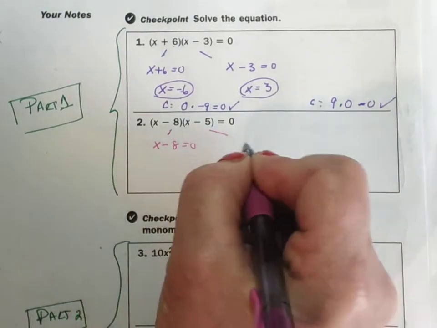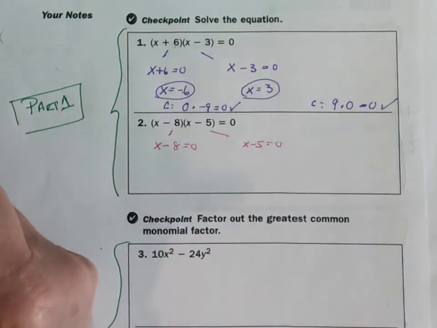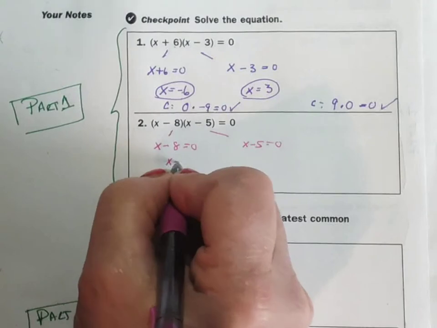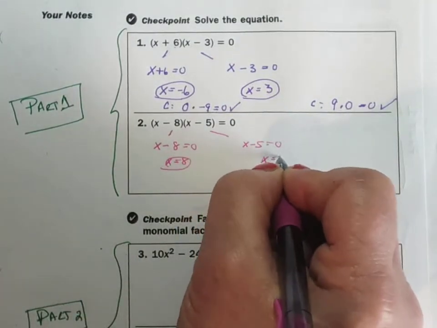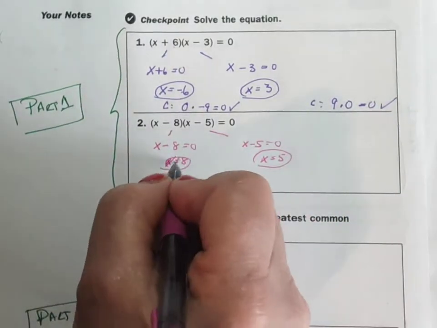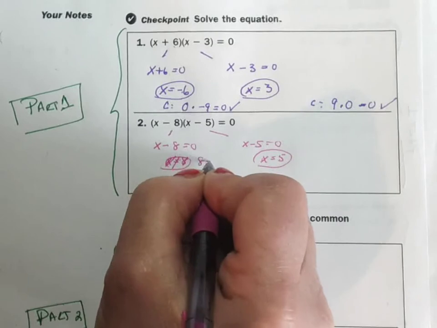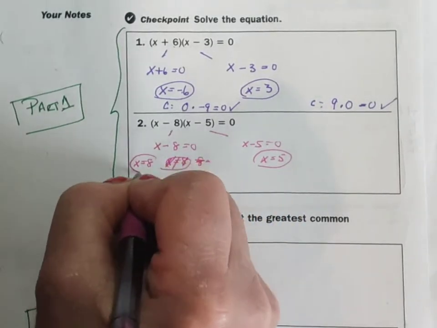You set each factor equal to 0. Then you solve each factor. And that was kind of sloppy. X is equal to, x equals 8.